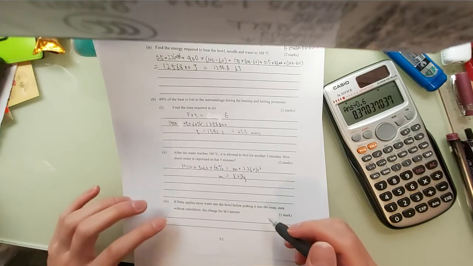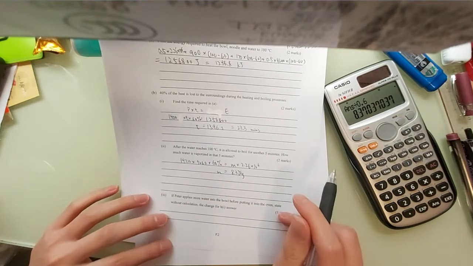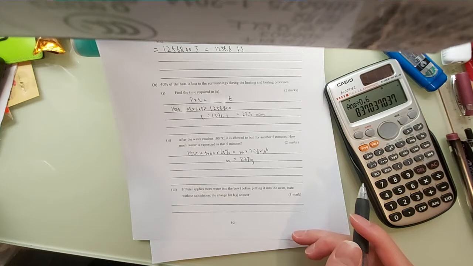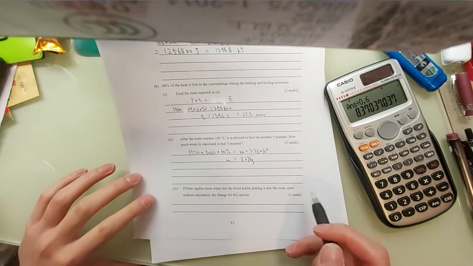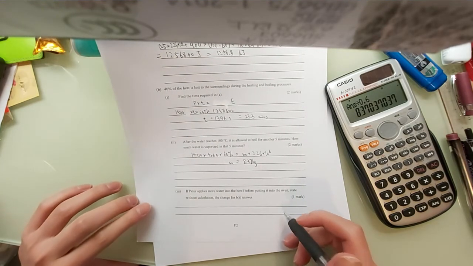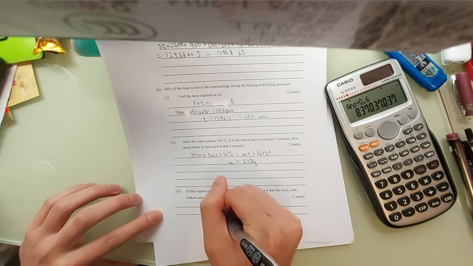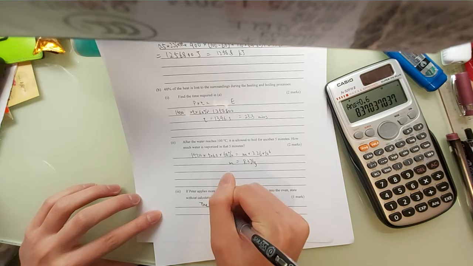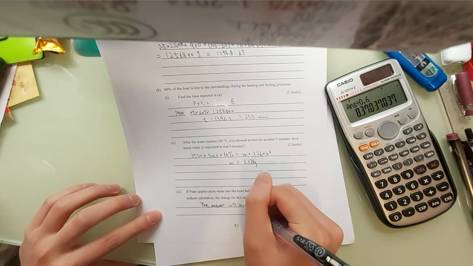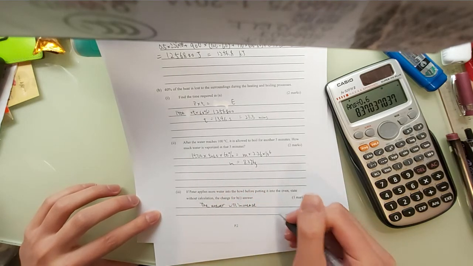Whatever. If Peter applies more water to the bowl before putting it into the oven, state without calculation the change in one's answer. More time is required, right? Will increase. Do I have to explain it? Nope, I just need to state it. Alright.